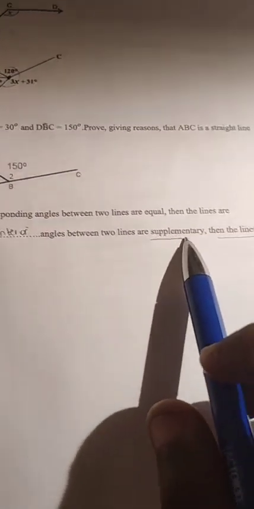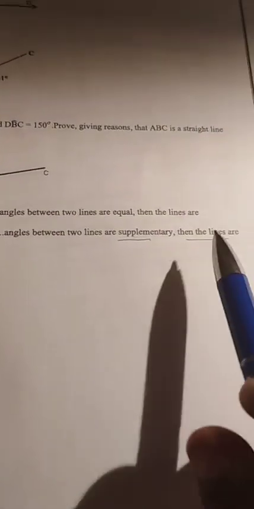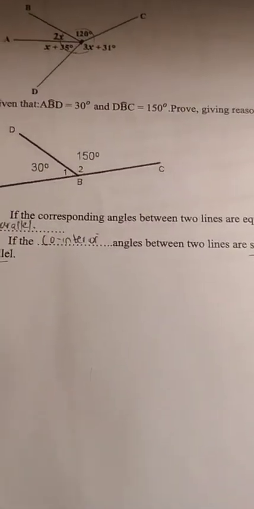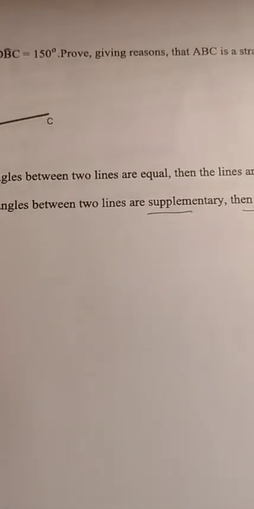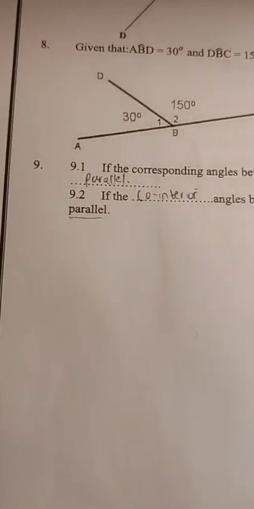If the co-interior angles between two lines are supplementary, then the lines are parallel. Guys, co-interior has to do with supplementary angles between two lines. Please. Okay, Okuhle, goddess.